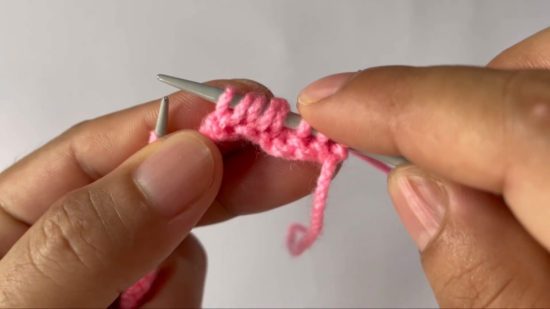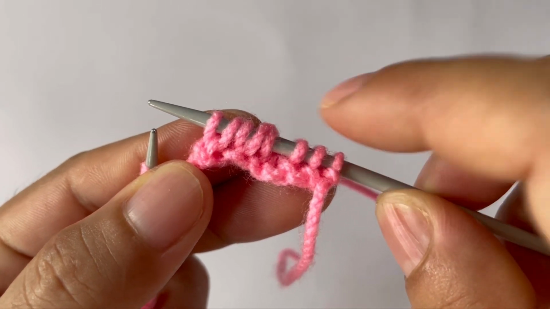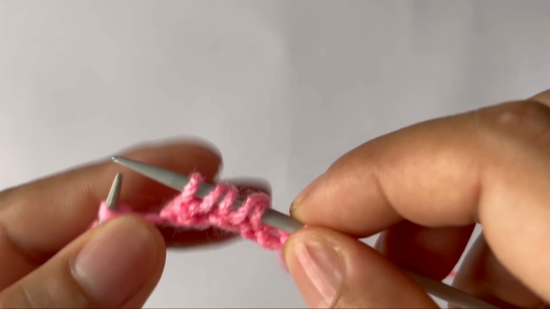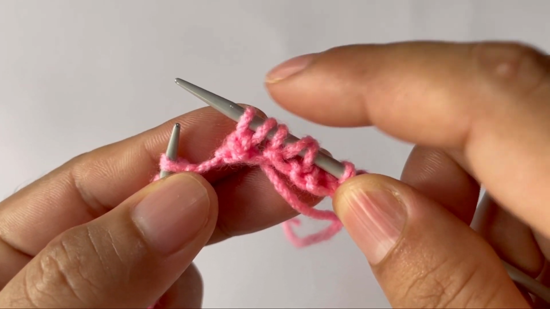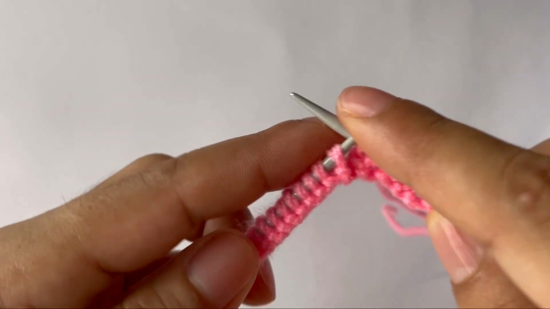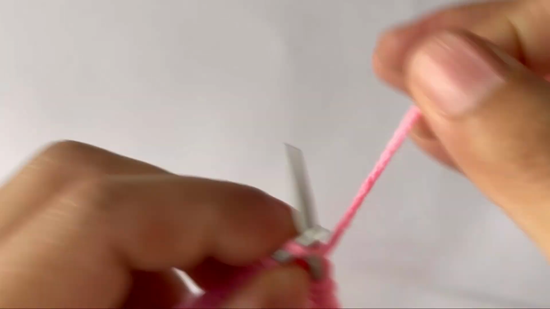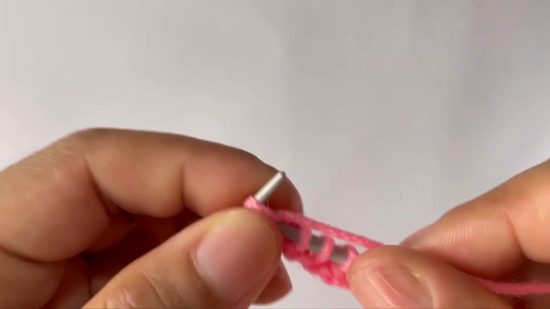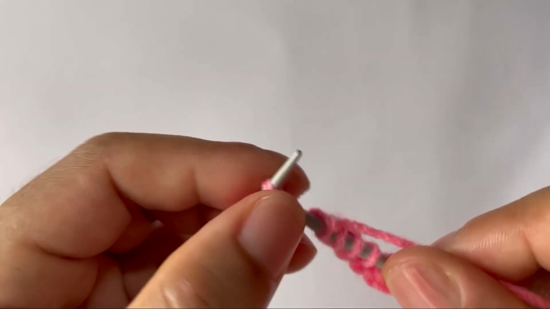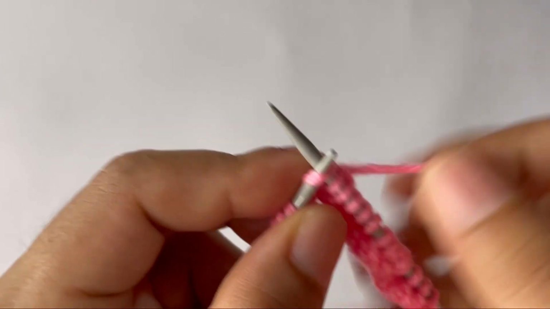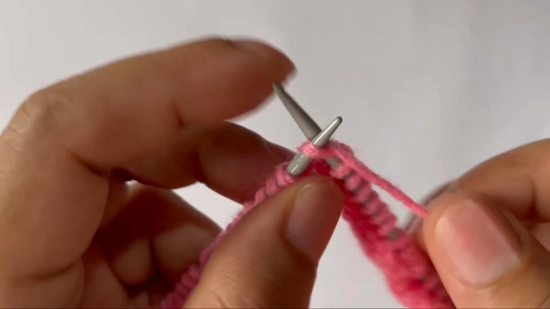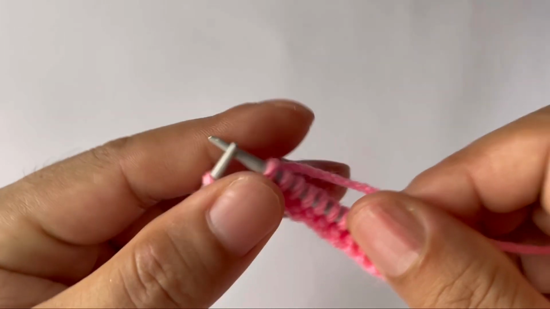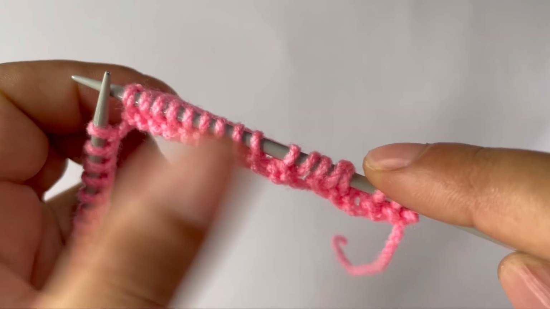The repeat pattern starts from here, right after these two edge stitch, knit 2. So we have done here knit 2 together, yarn over, knit 1, yarn over, SSK and then knit 9: 1, 2, 3, 4, 5, 6, 7, 8 and 9. That's the repeat from here to here. This is the repeat pattern.